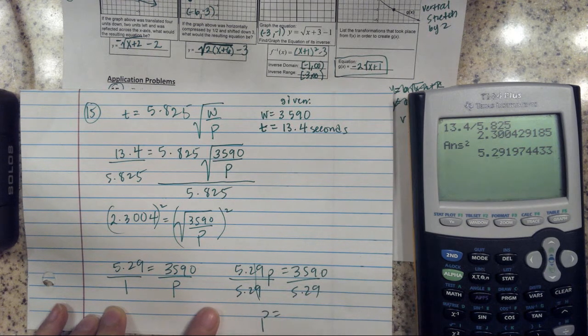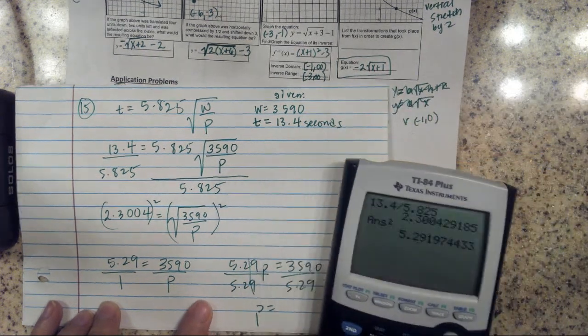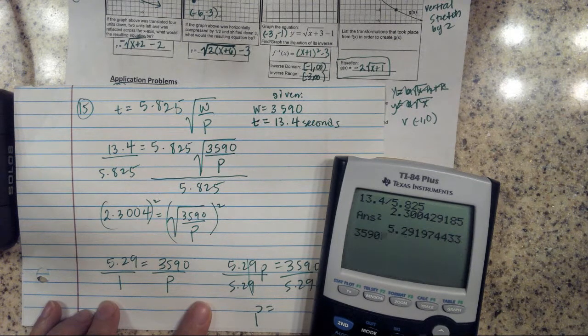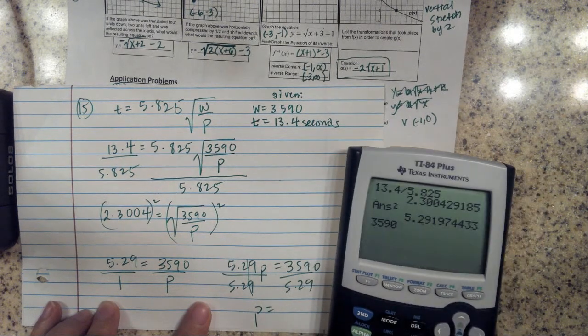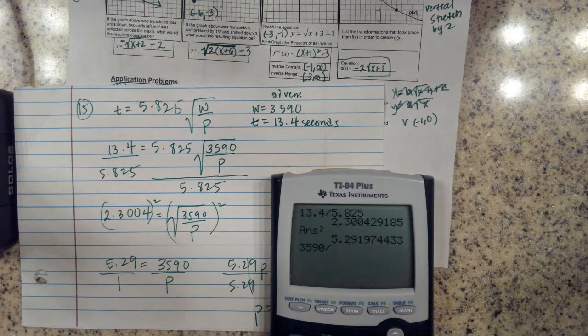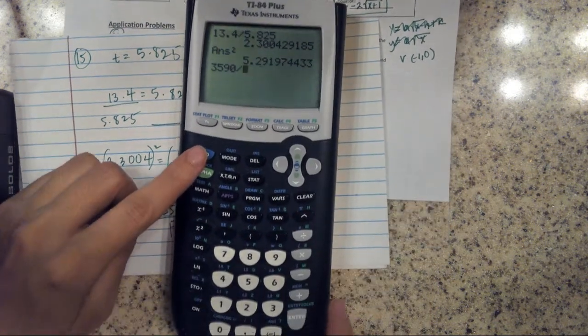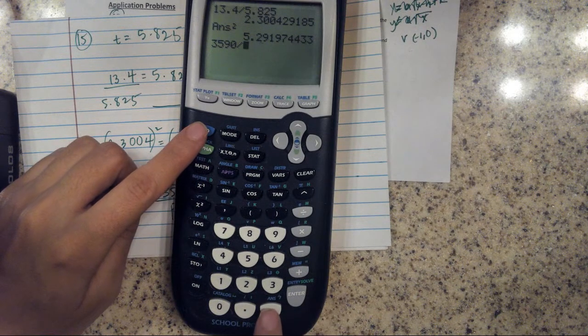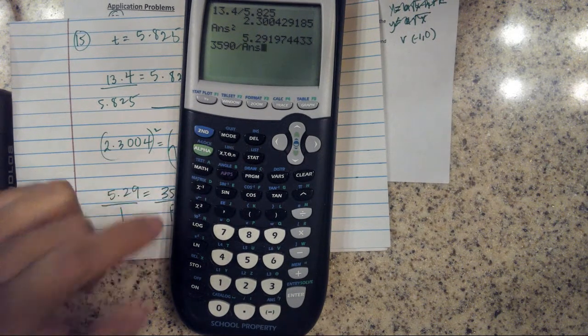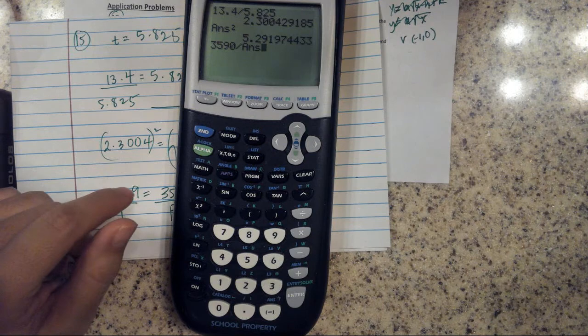So in my calculator, I'm going to punch in 3,590 and then hit the division sign. And if I want to pull up the answer that I had previously, I'm going to hit the second button right here, and then the negative sign, second answer. So it pops up the answer I had before.